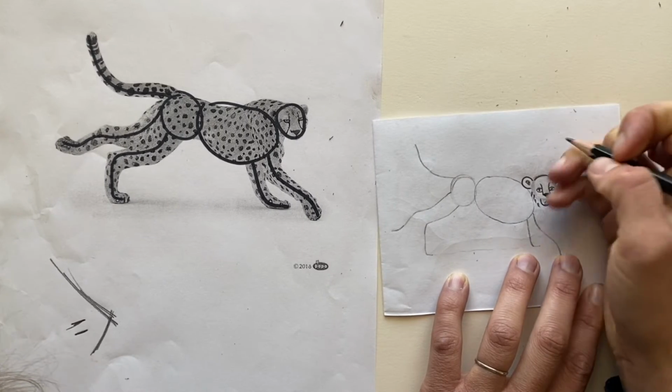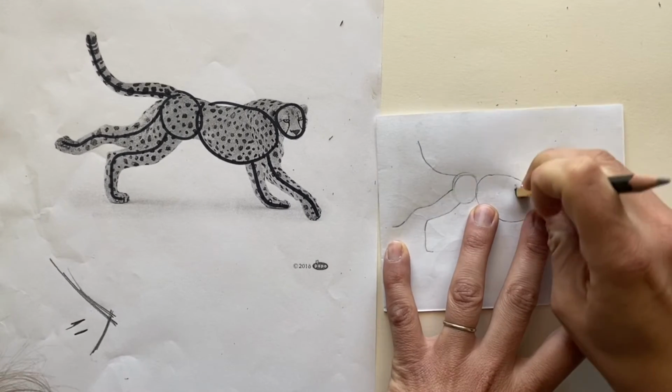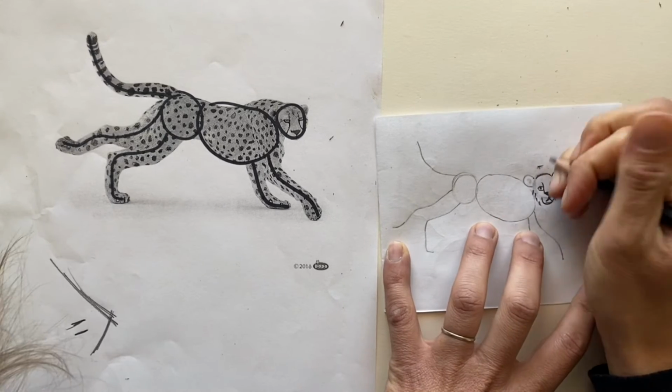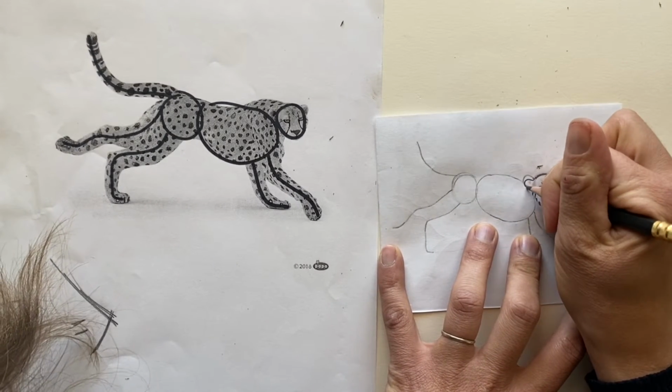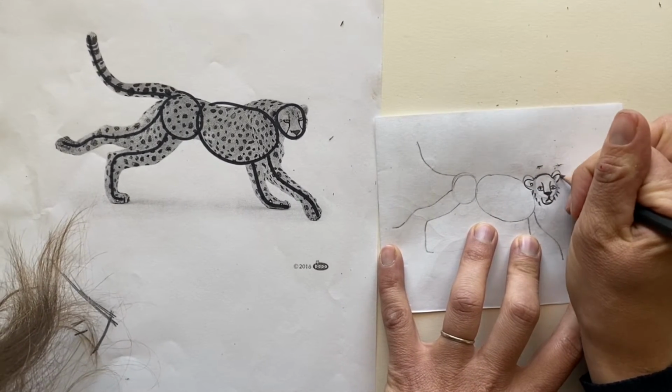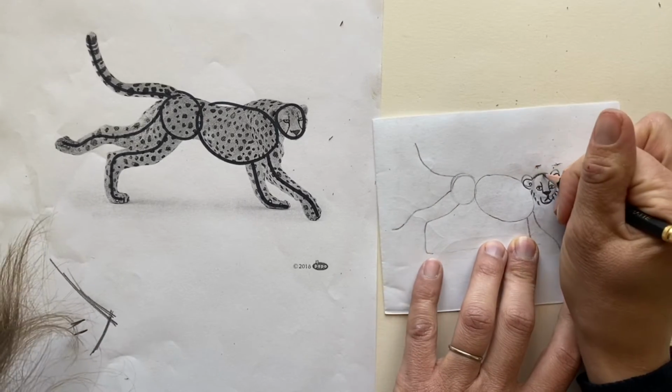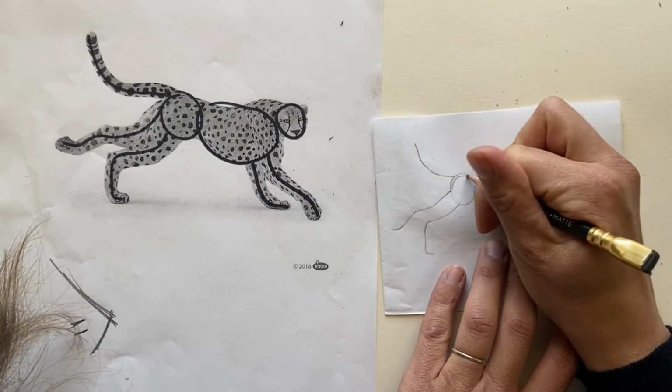So I'm just going to go in here. I've got the face. The ears are too big. Here I am, I'm revising my drawing. You got to check it, see if it's right, and if it's not, just fix it.